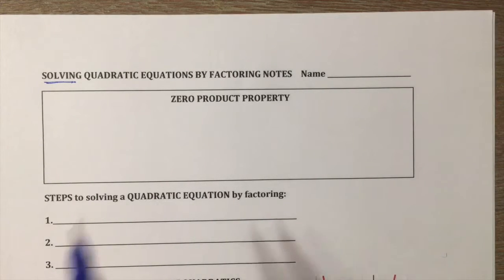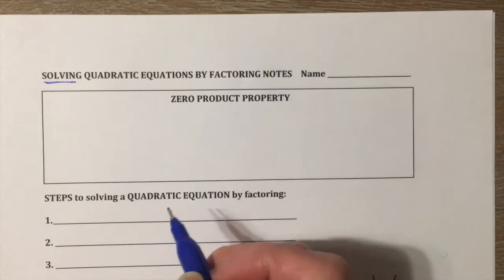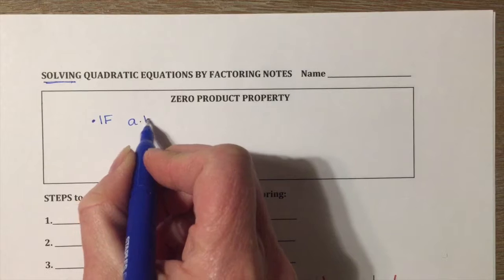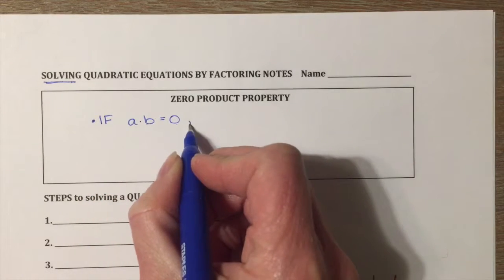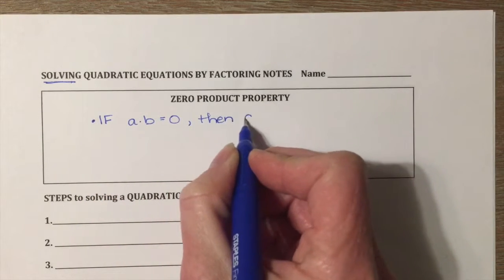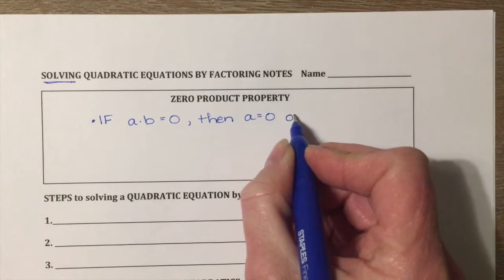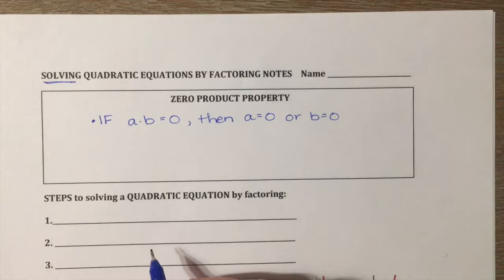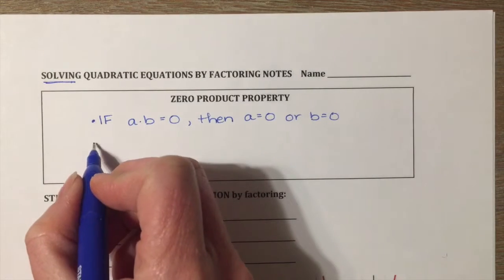The first thing we need to understand is how the zero product property works. If A times B is equal to 0, then we know that either A must be 0 or B must be equal to 0. One of the two of those values must be 0 in order for their product to also be equal to 0.